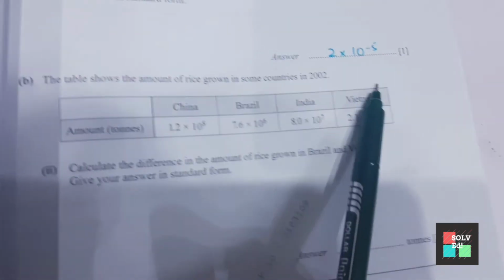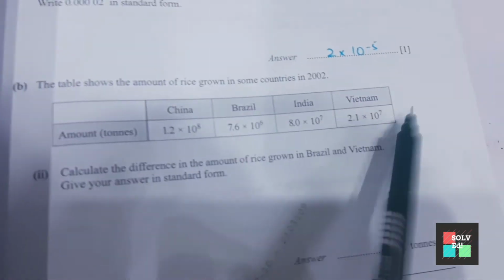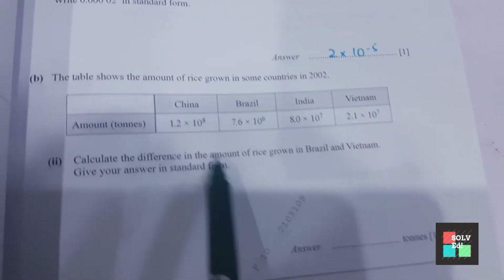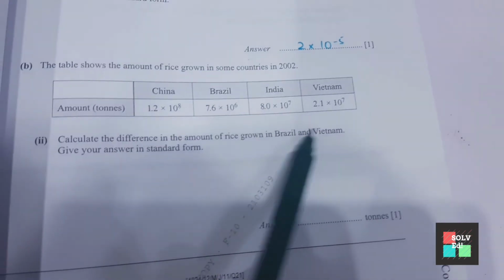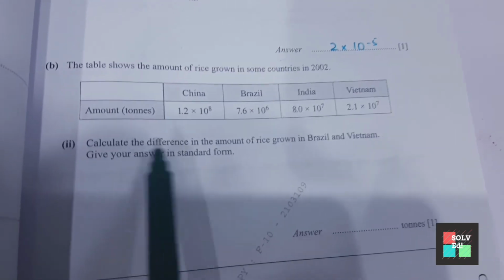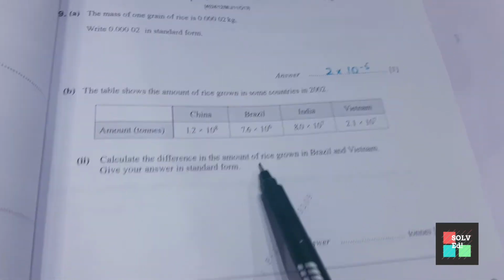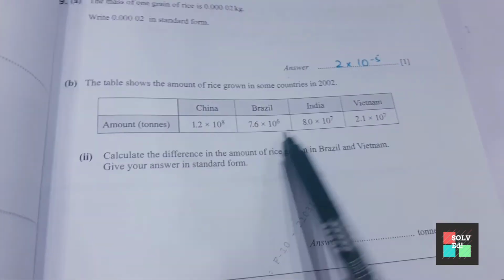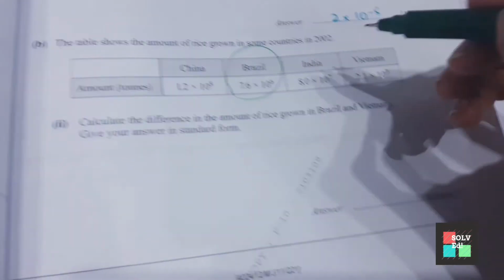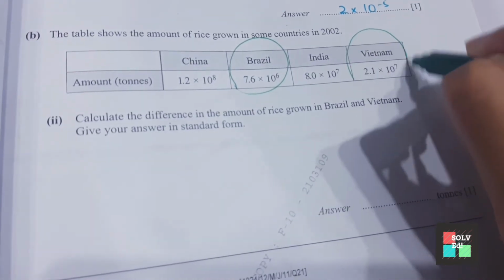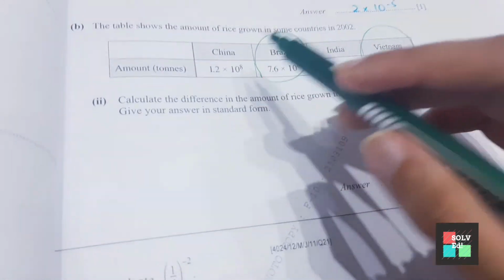The table shows the amount of rice grown in some countries in 2002: China, Brazil, India, and Vietnam. Calculate the difference in the amount of rice grown in Brazil and Vietnam. Give your answer in standard form. So one way you could do this is actually take the amount of rice grown in Brazil, this column right here, and Vietnam, and convert them to the ordinary notation.